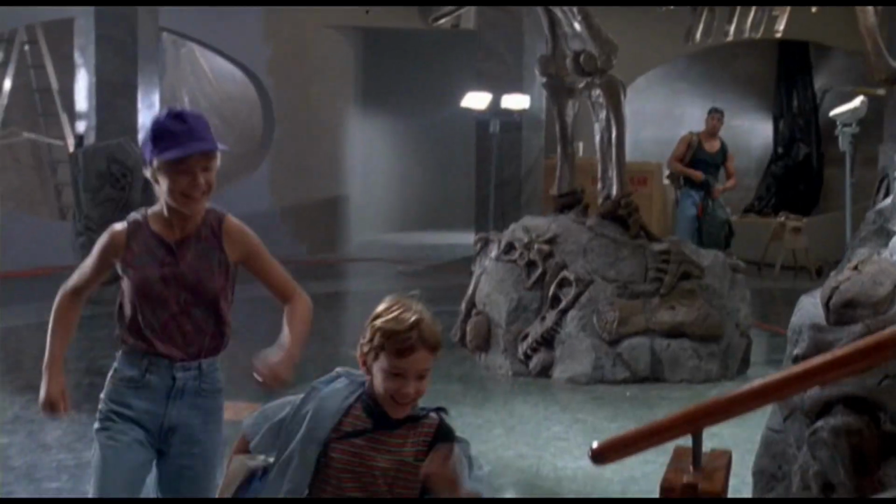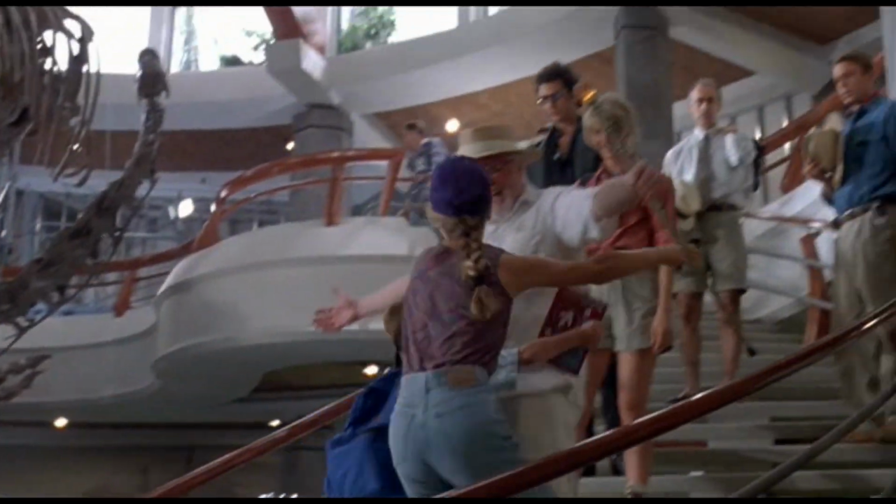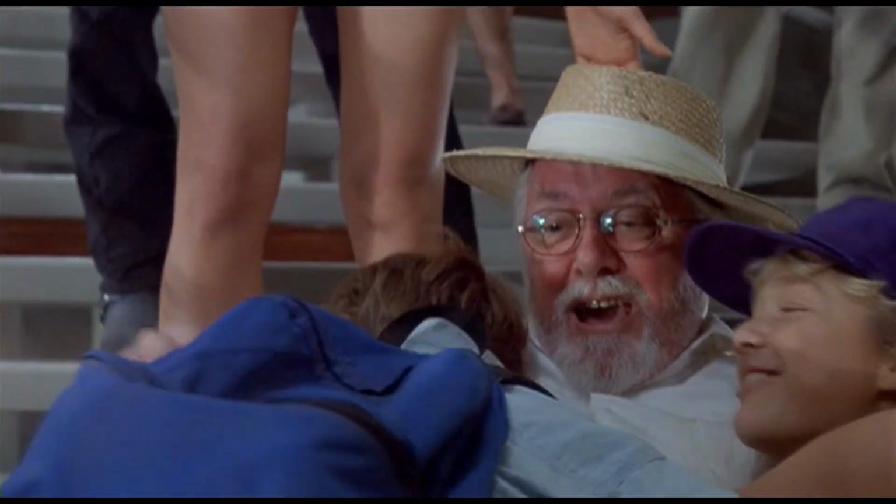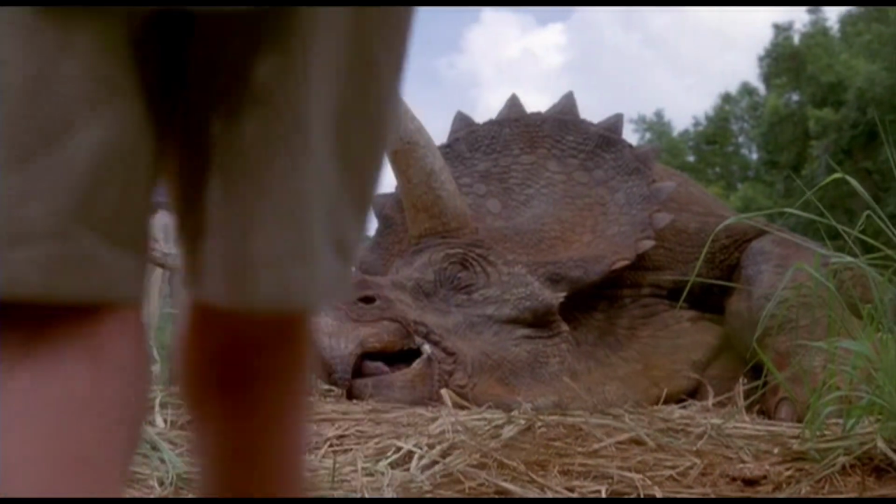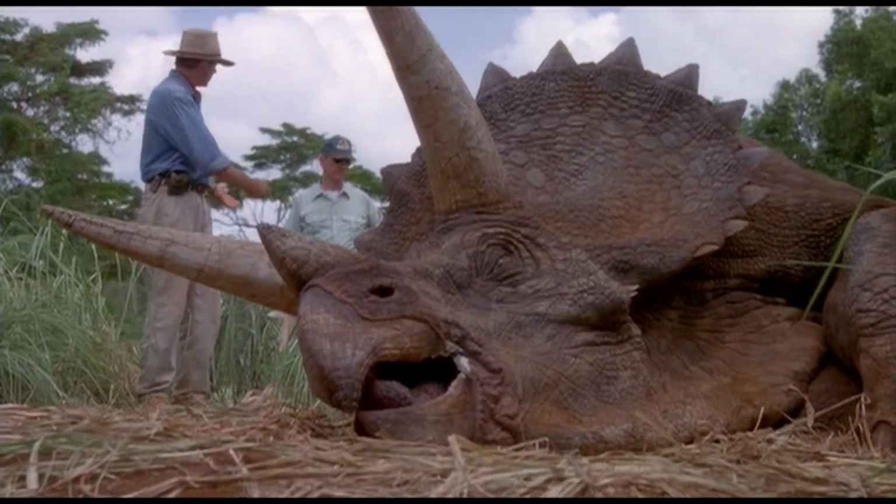Spielberg wisely intuited that kids would be drawn to the movie, and he didn't want to lean into the horror as much as Crichton had, choosing instead to focus on the dinosaurs as animals rather than just monsters.